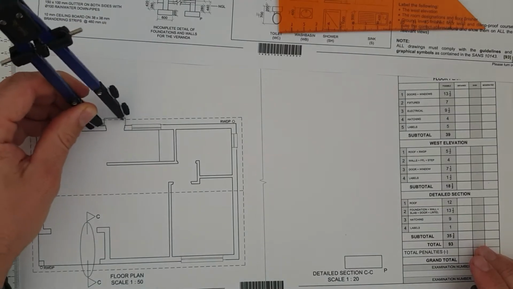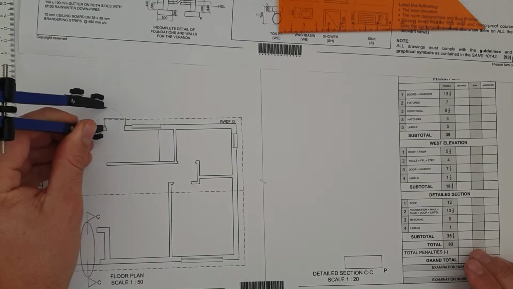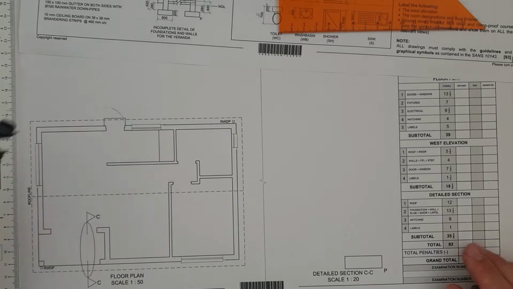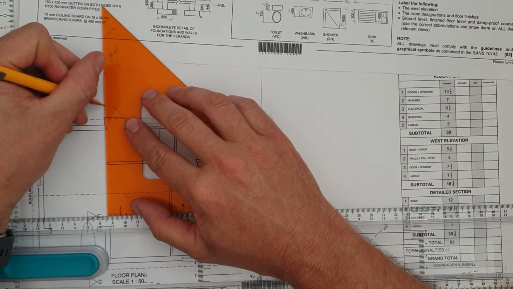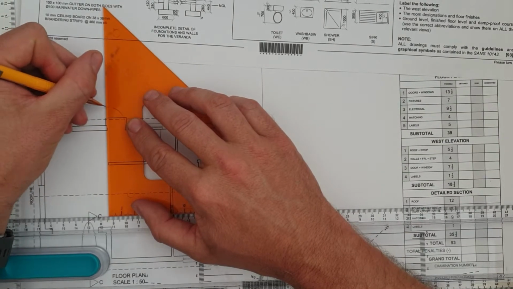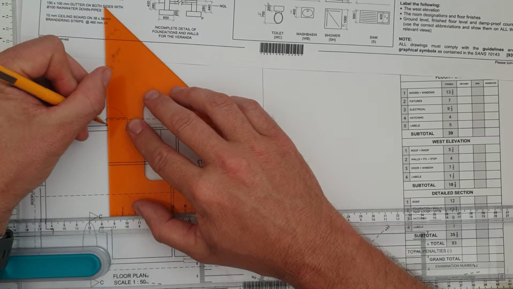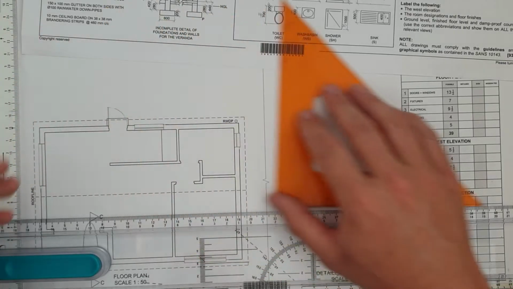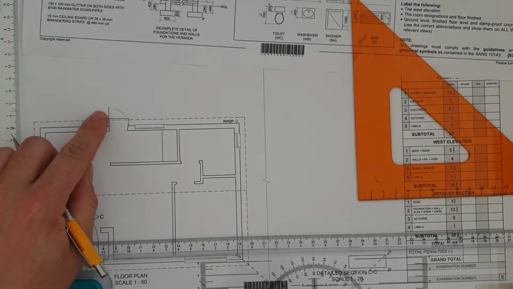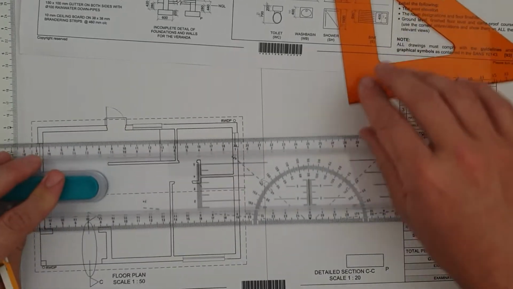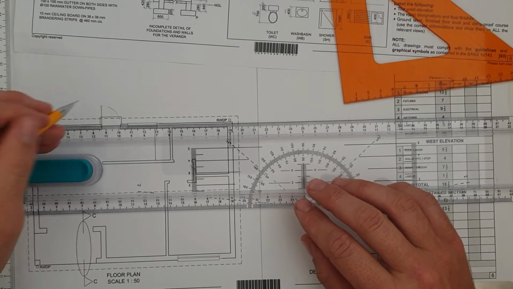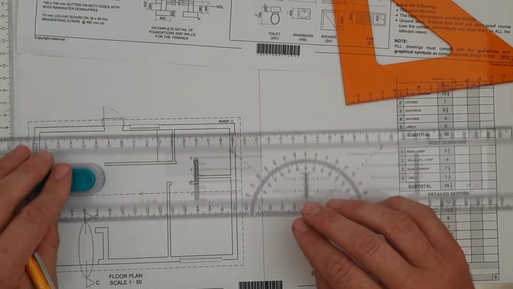And I'm going to swing it and create that swing over there. And then from that corner, I'm going to draw in my door. So in other words, my door can now fit within that opening over there. And because this is an external door, I have to include a line over there.